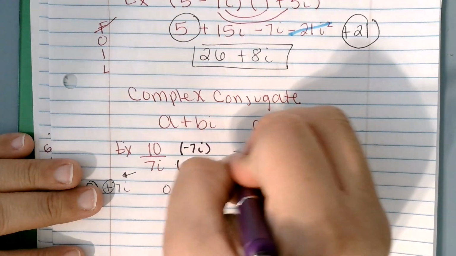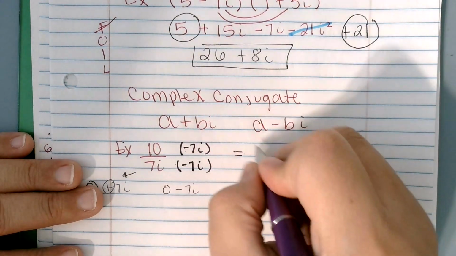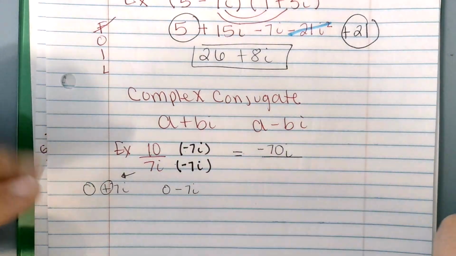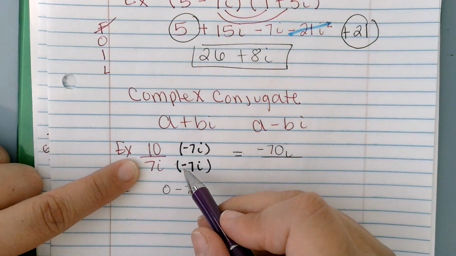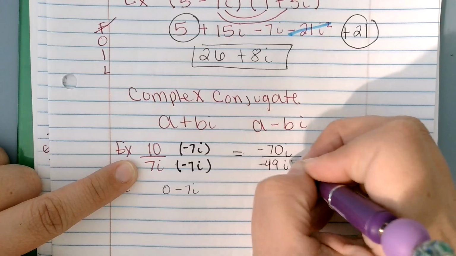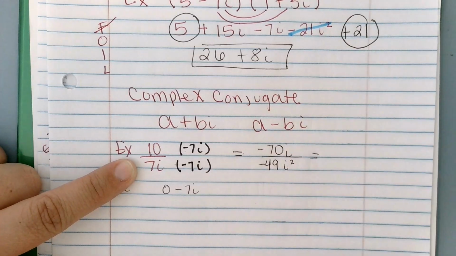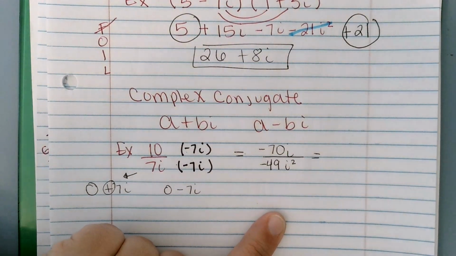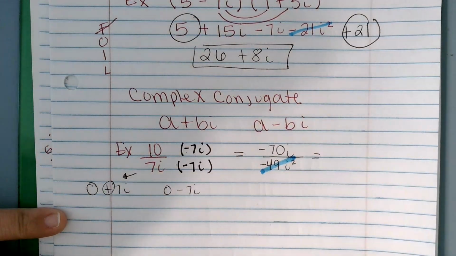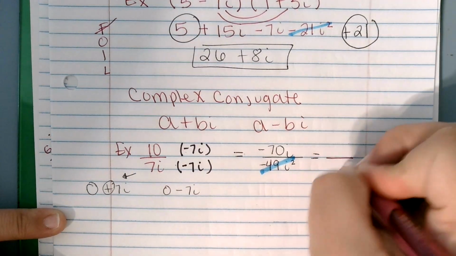Okay, so in the numerator, we're going to do 10 times negative 7, which is negative 70i. And the denominator, that becomes negative 49, and then i squared. So here's where it happens. I squared, we're going to cross it out again. And instead of negative 49 i squared, this is positive 49.